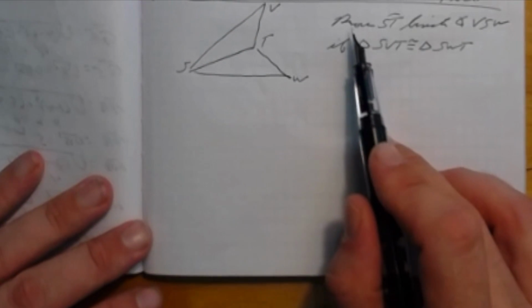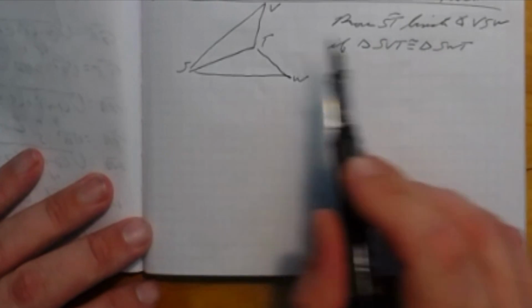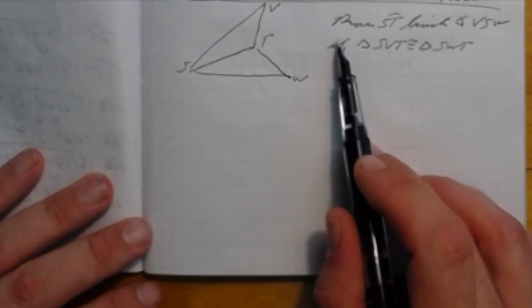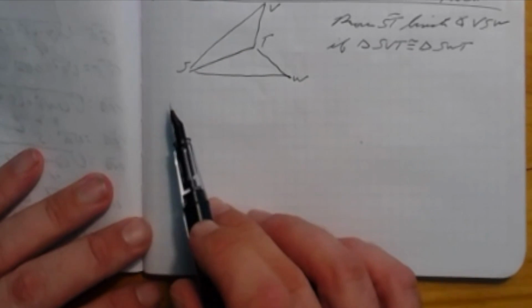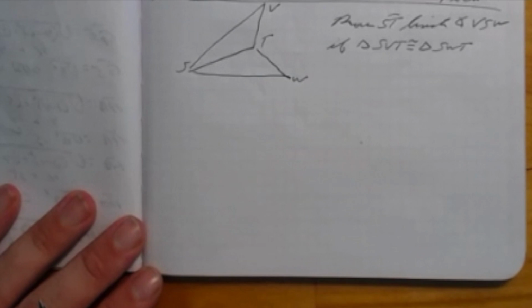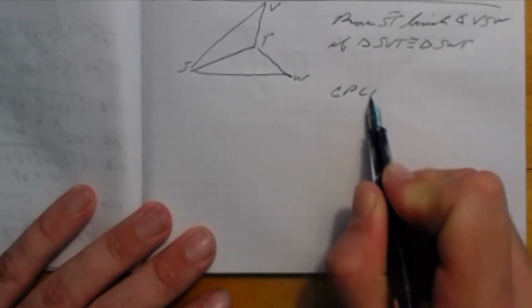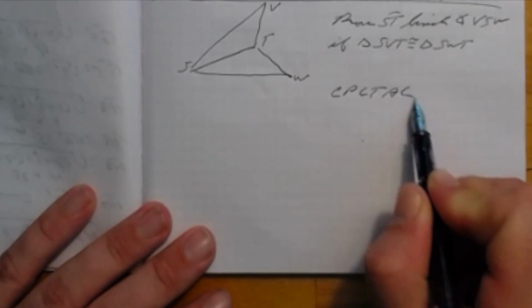What if I had to prove that ST is the angle bisector of angle VSW if SVT is congruent to SWT? If these two are congruent, and I want to try and prove this, knowing that these two are congruent means that corresponding parts of congruent triangles are congruent, or CPCTC.